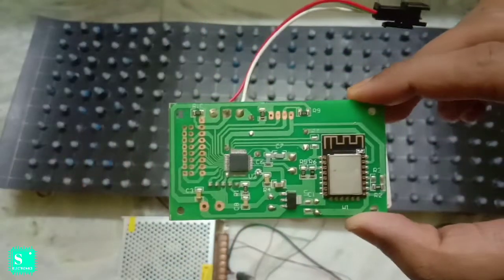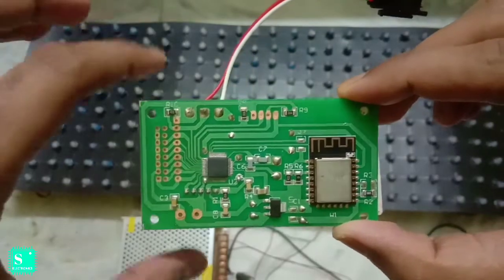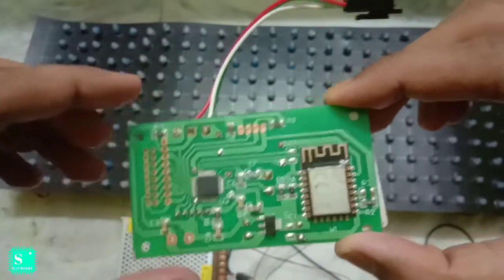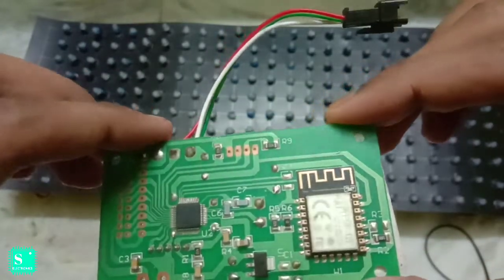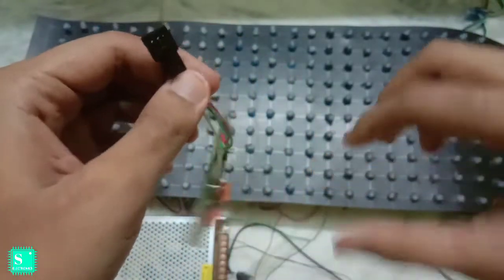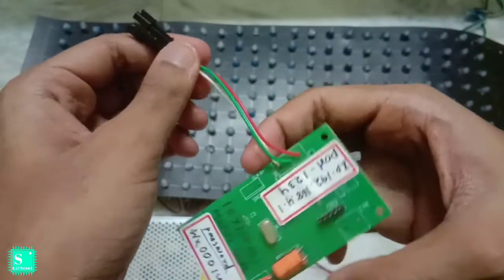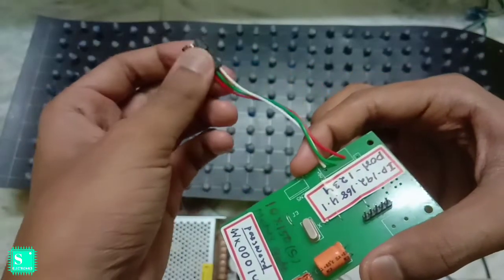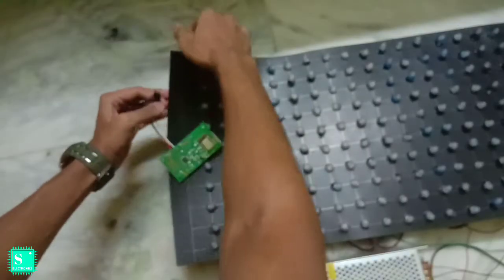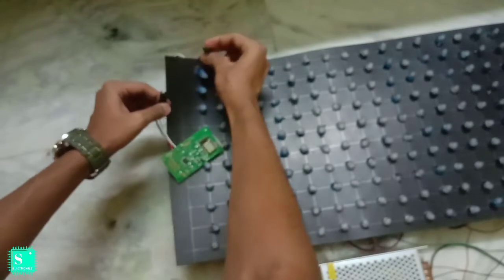You can also see here is the Wi-Fi attached to it, ESP12F, and you can see that there are 3 wires already attached to it. You just have to attach this male socket to the female connector there. Here we have the source.